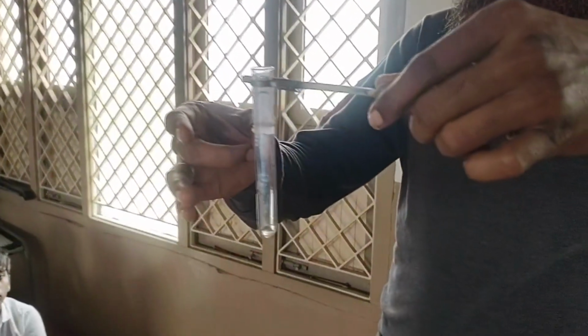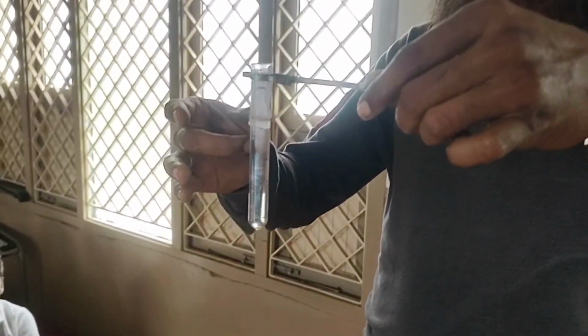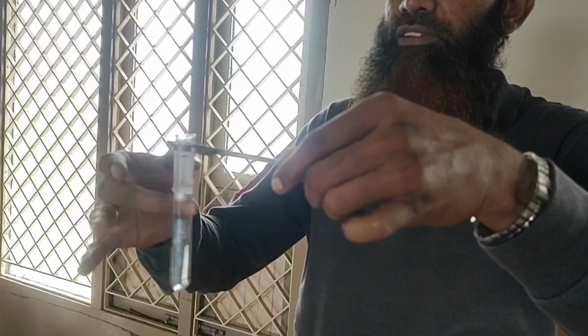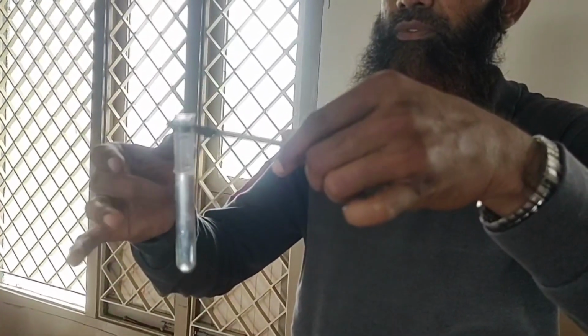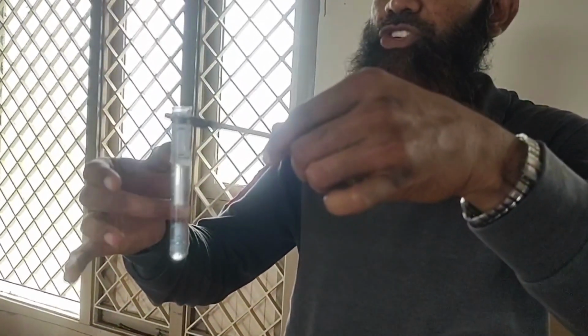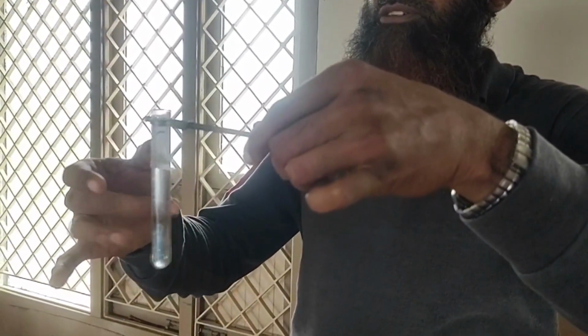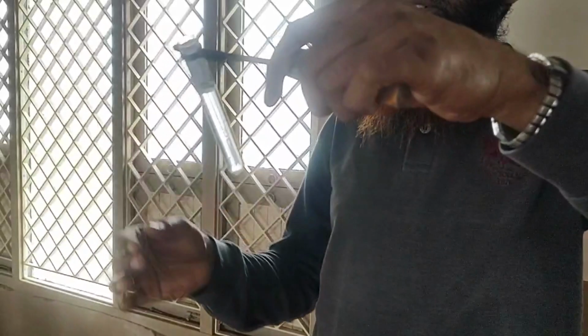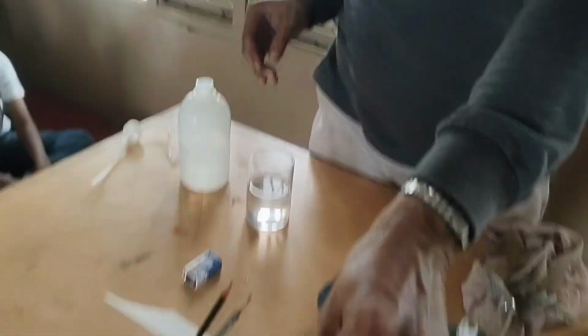And this is highly unstable. Once it cools down, when I disturb it just by striking with the finger, you see some of the salt is going to settle down at the bottom.